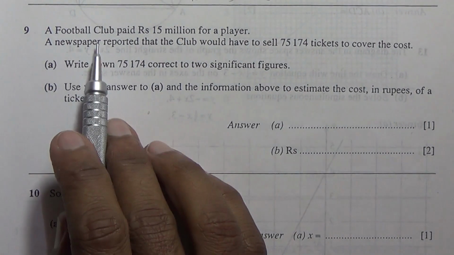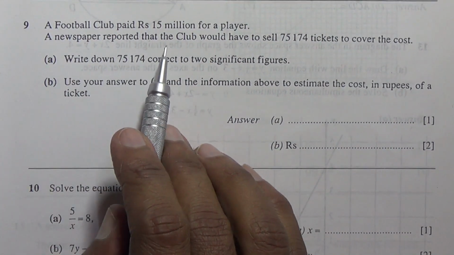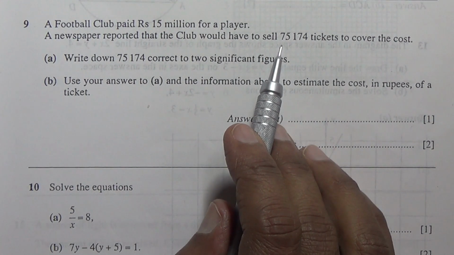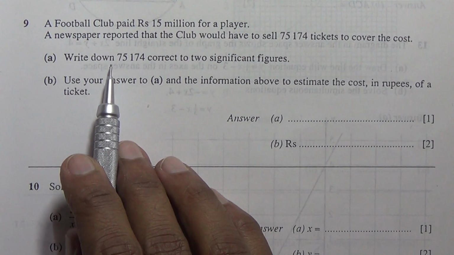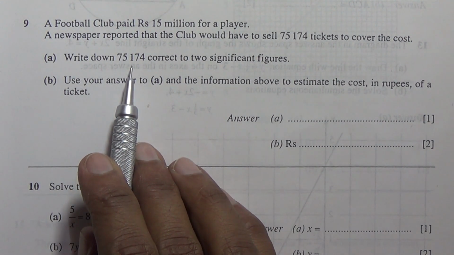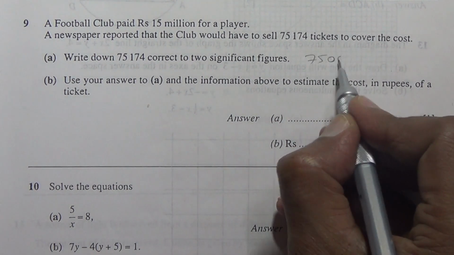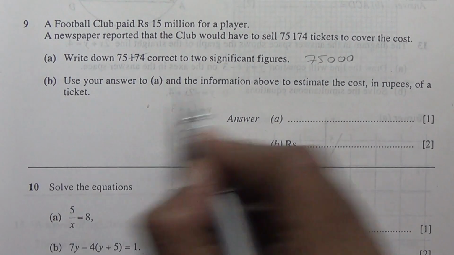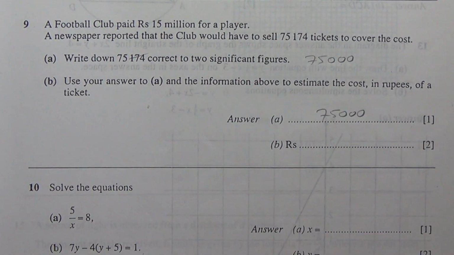Question number 9: a football club paid 15 million rupees for a player. A newspaper reported that the club would have to sell 75,174 tickets to cover the cost. Write down 75,174 correct to 2 significant figures. Well, this is 75,000 then. 3, this can go, 1, 2. So 75,000 is 2 significant figures.